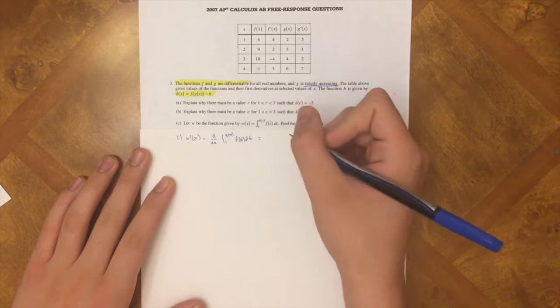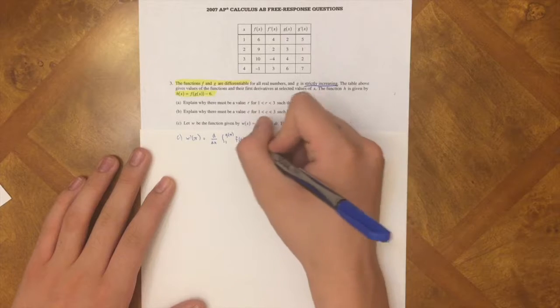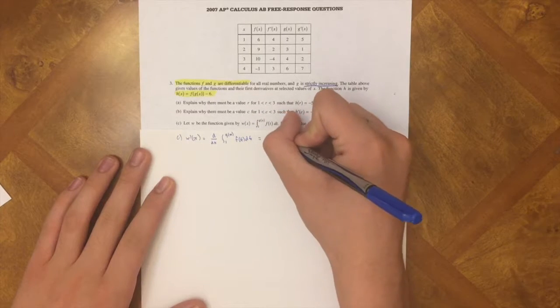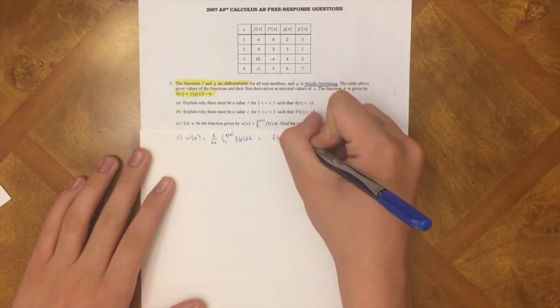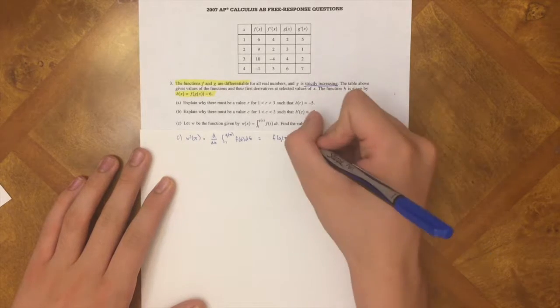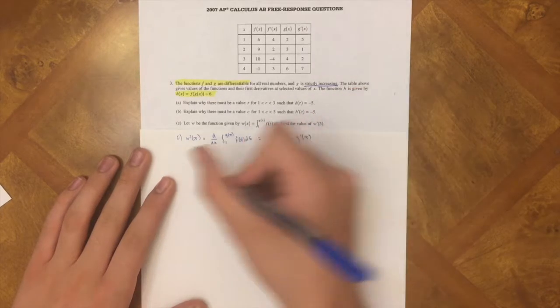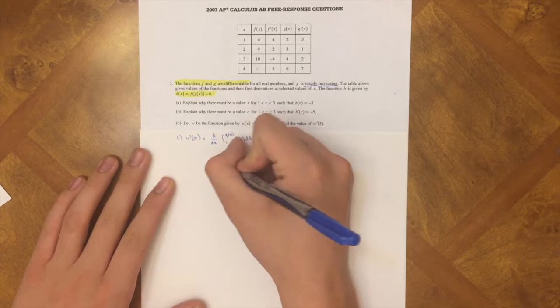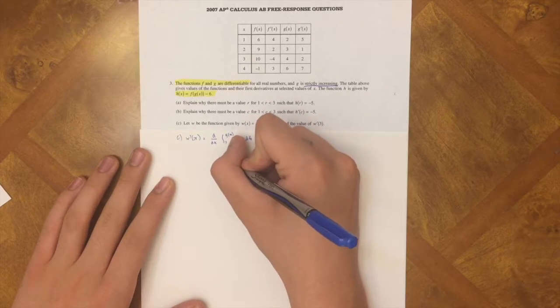And we've done this many times, but you simply plug in g of x for the t, so f of g of x, times the derivative of that function g of x. And we can actually prove this. I'll do it really fast, just so you can see.